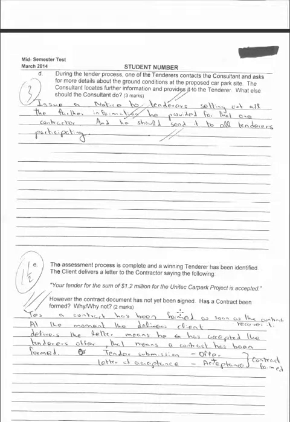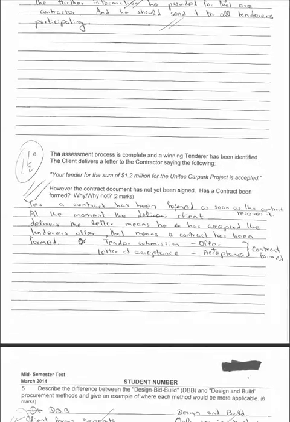D, during the tender process, I was looking for notice to tenderers. NTT would get you half a mark. Notice to tenderers would get you 1 mark. Setting out further information, setting out the information. What does the NTT, what does notice to tenderers do? And what do you do with the notice to tenderers? You send it out to all tenderers.